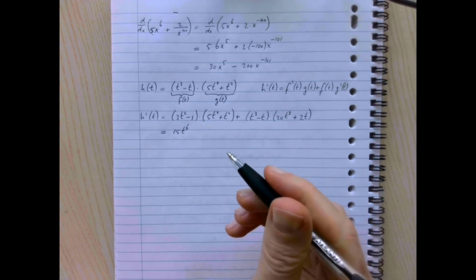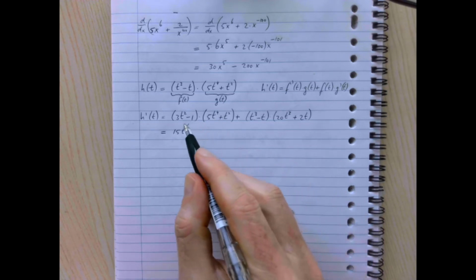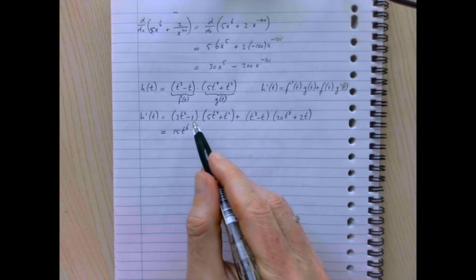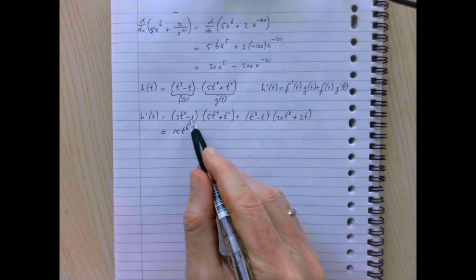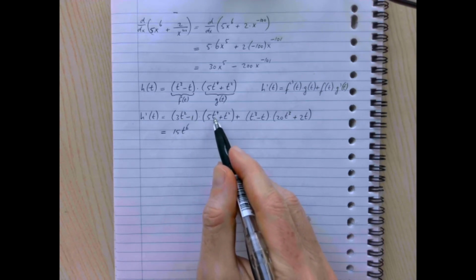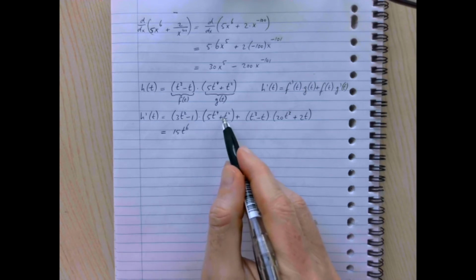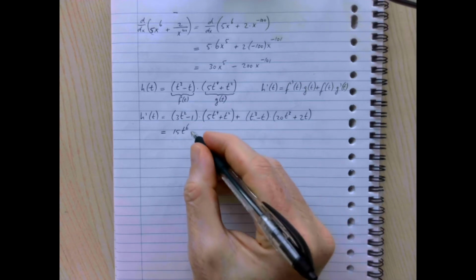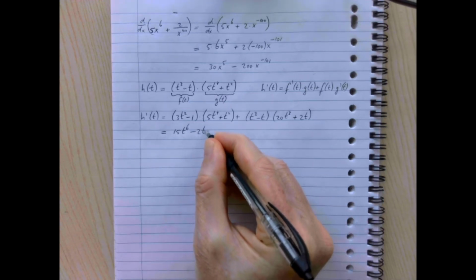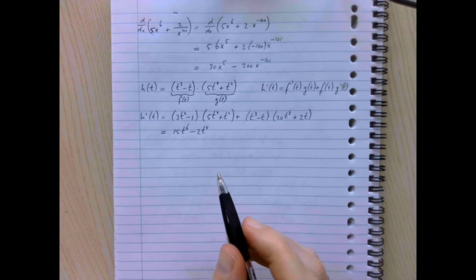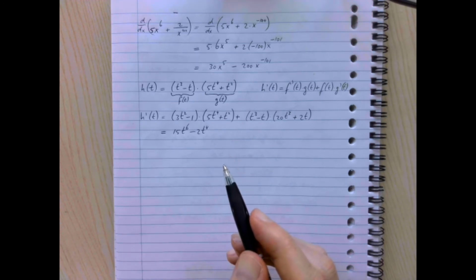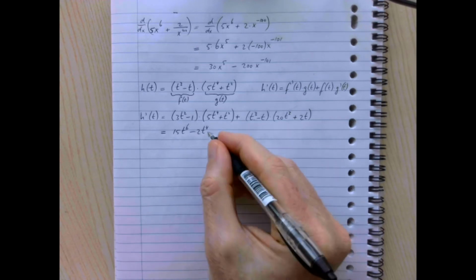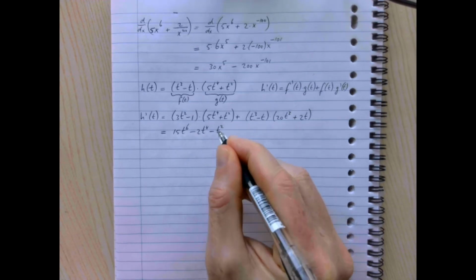Then we have 2 t to the 4 terms, so we have 3t squared times t squared, so that's 3t to the 4th, minus 1 times 5 times t to the 4th, so 3t to the 4th minus 5t to the 4th, that's minus 2t to the power 4. And then we have a t squared term, which is minus 1 times t squared. So this is minus t squared.